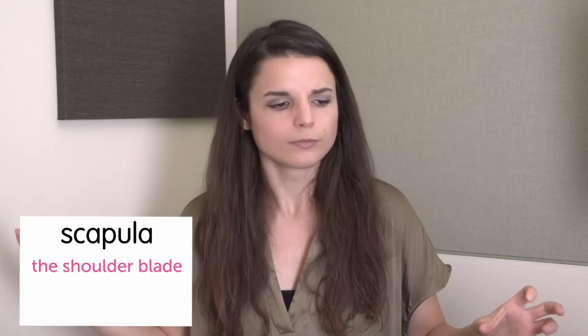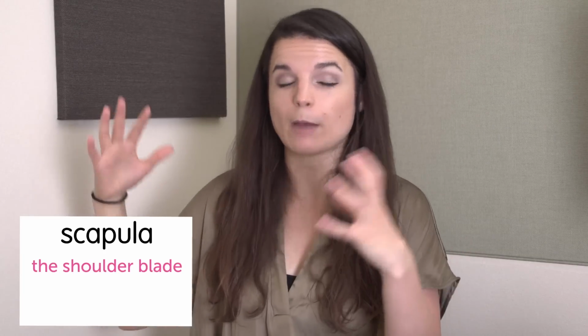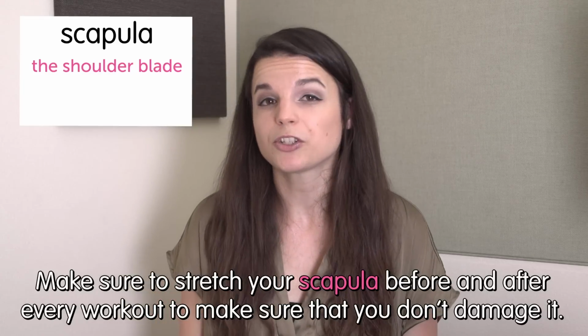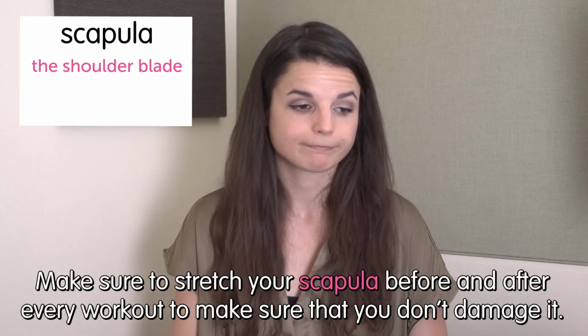Yes. Maybe if you're a physical therapist or if you're someone who needs to train athletes, you might need to stretch their scapula from time to time to make sure that it's healthy or in good shape. Make sure to stretch your scapula before and after every workout to make sure that you don't damage it.